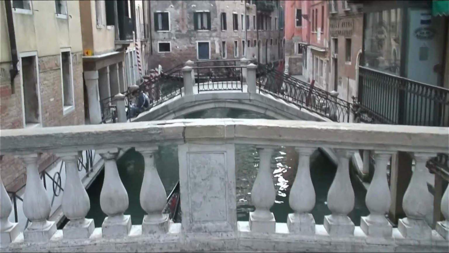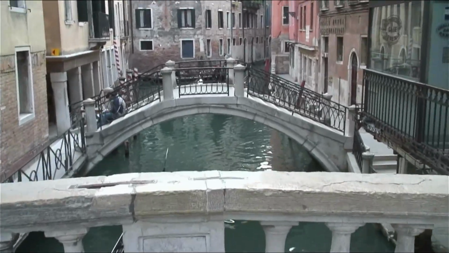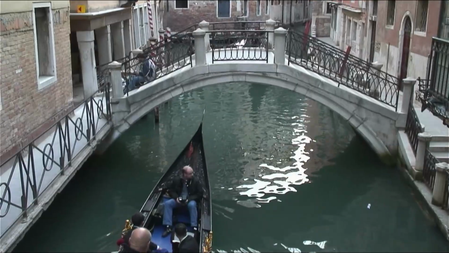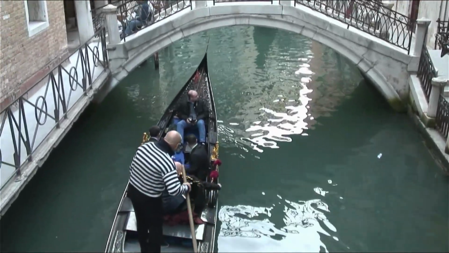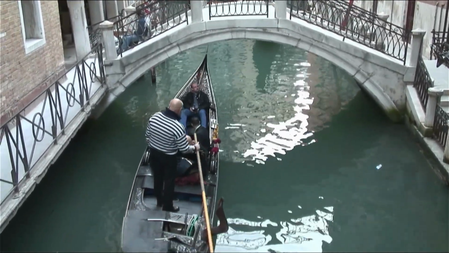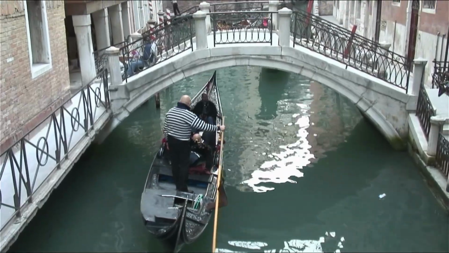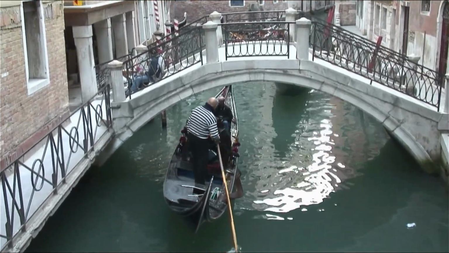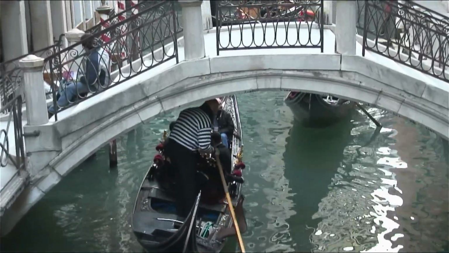We're on the Rialto Bridge here. Whoa, birdie. See the big bouquet of flowers. Must be a wedding.